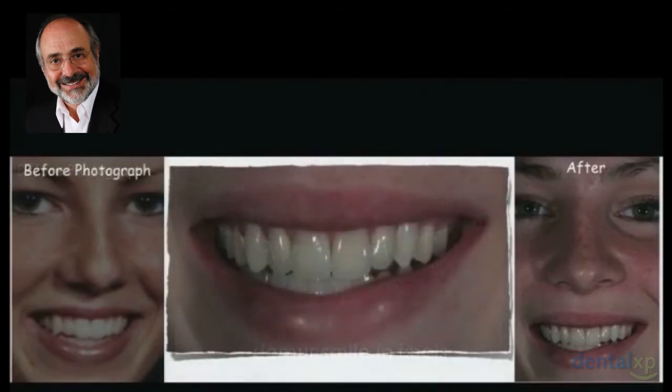Or you have a little more smile. Those little pieces of pink are the name of the game. They facilitate the white incredibly effectively. You can see that we came out very much the way she was when she first started.